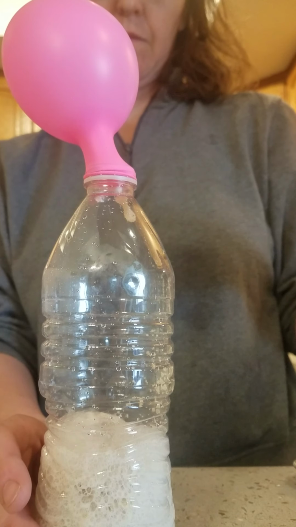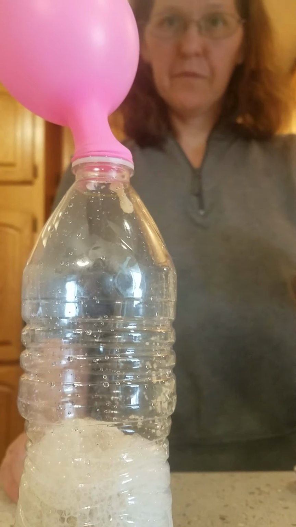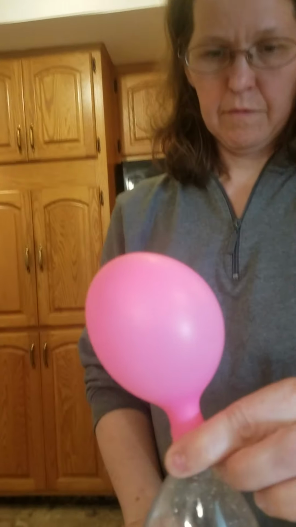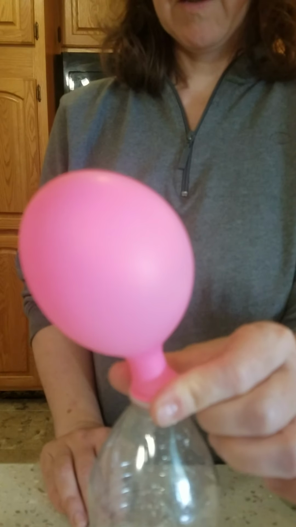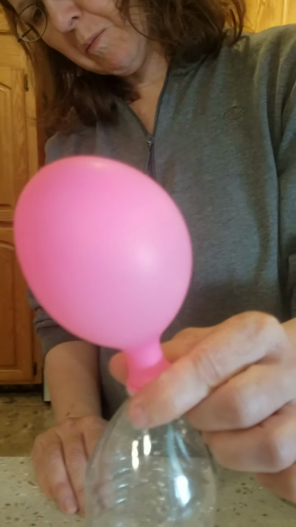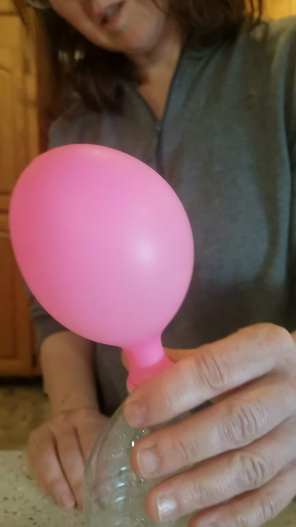Makes a great hissing sound. You can hear the hissing. Okay, so you can see the balloon starting to expand. We're going to get off for a few moments, and we'll get back on once this is all basically dissolved.